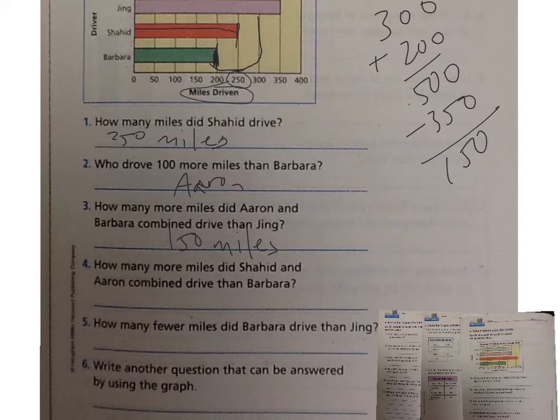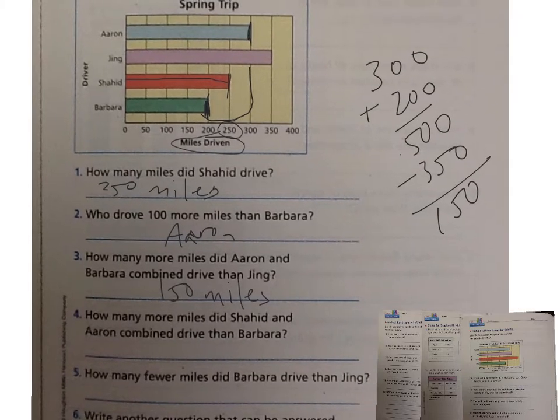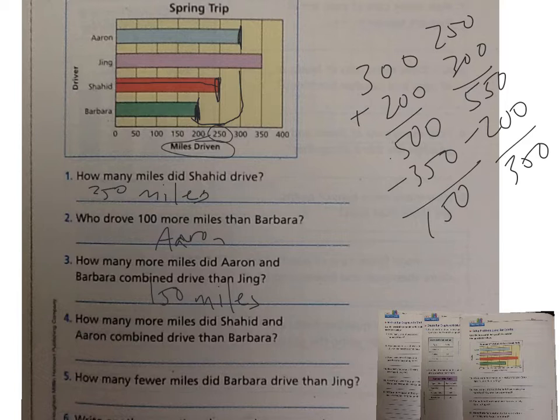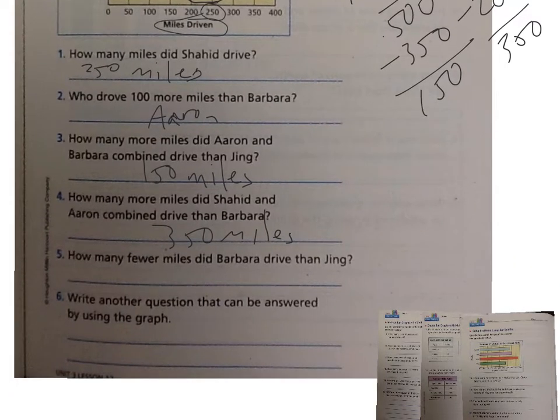How many more miles do Shahid and Aaron combined drive than Barbara? Another situation here. You're going to get Shahid and Aaron and add them up together. So Shahid drove 250, Aaron drove 300, which gives you 550. And then Barbara drove 200, so subtract that, and it gives you 350 more. So 350 miles.